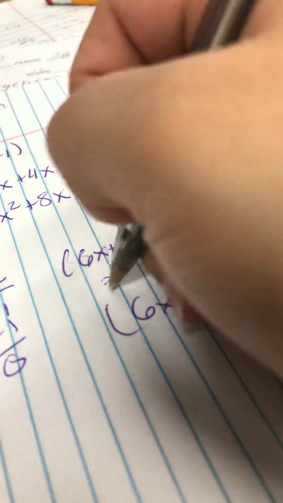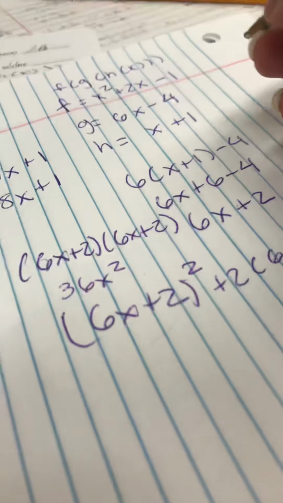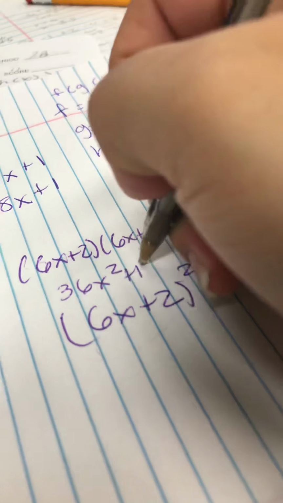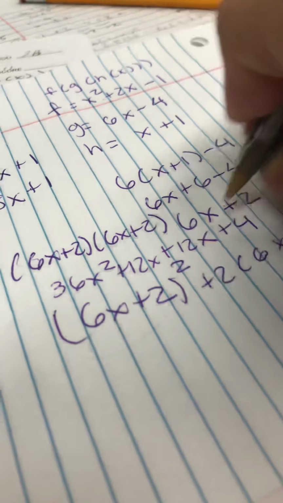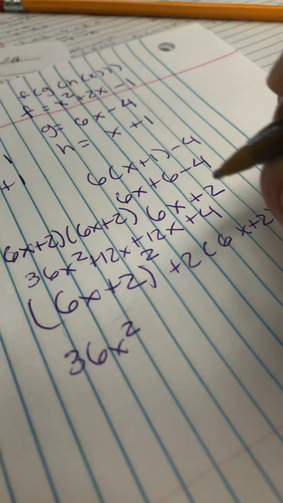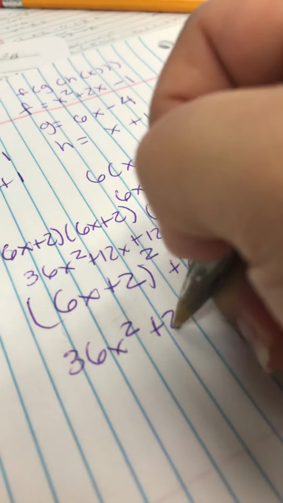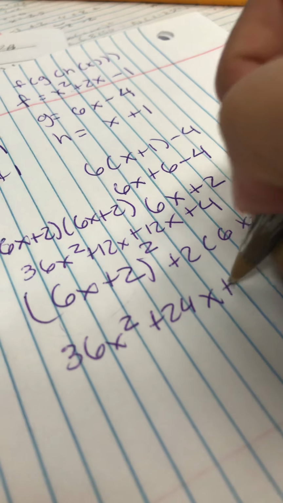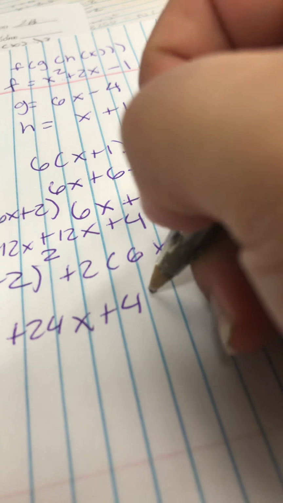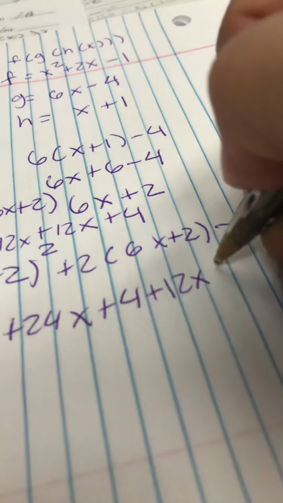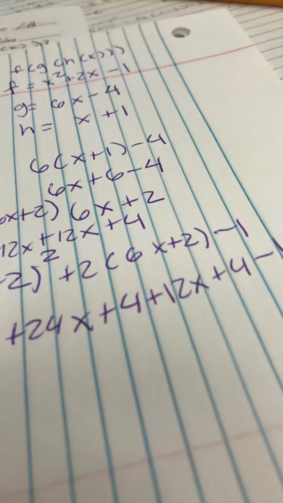This is 36x squared. 6 and 6, 36x squared. Plus 12x plus 12x plus 4. Combine like terms. 36x squared plus 24x plus 4. Distribute the 2 into this. Plus 12x plus 4 minus 1.